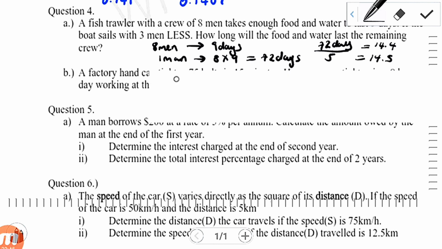Let's just set up our equation here. What we know for certain here is that 75 bolts can be done in 15 minutes. Our task, as usual guys, is always to find one portion. So one bolt, we could do it both ways. We could say 75 bolts in 15 minutes.